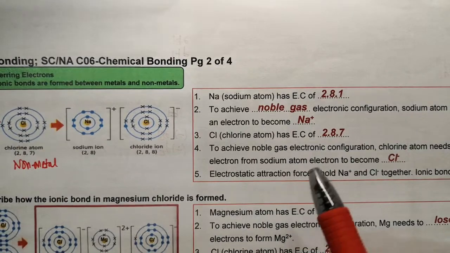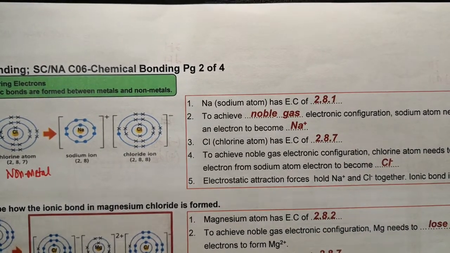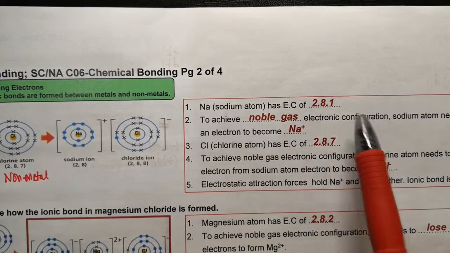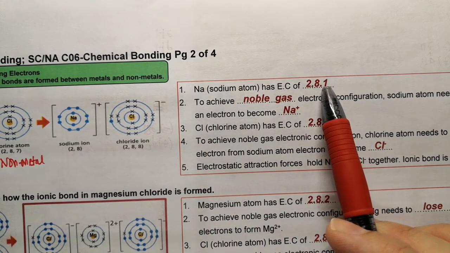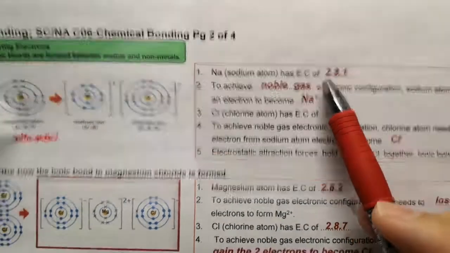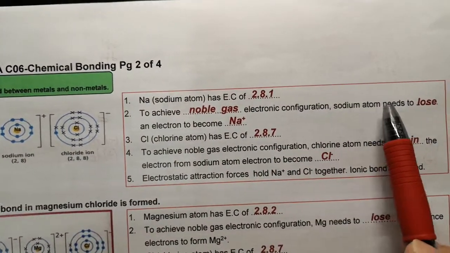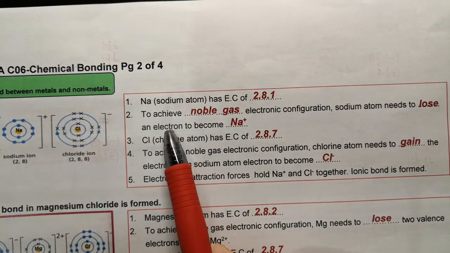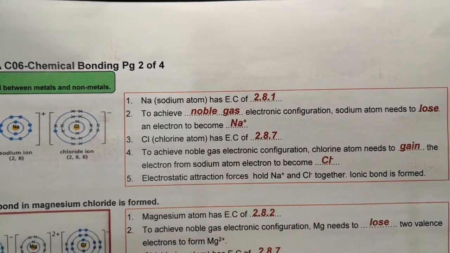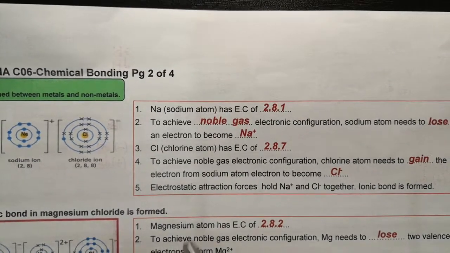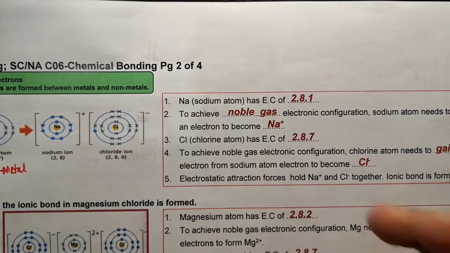So the first thing you need to write about is the electronic configuration. Sodium atom has electronic configuration 2,8,1, just refer to the periodic table, the proton number. And to achieve noble gas electronic configuration, the sodium atom needs to lose an electron. Remember, when you lose an electron, it becomes a positive ion. When you gain an electron, you become a negative ion. So this part is on sodium.